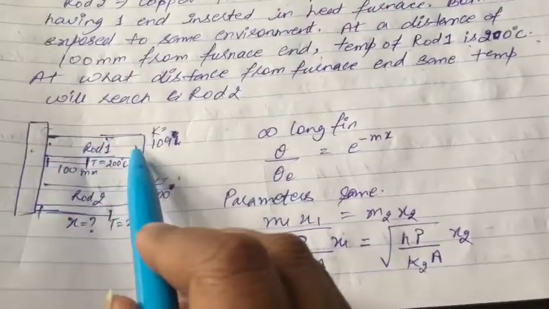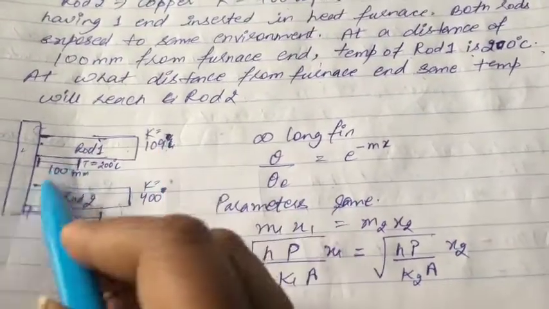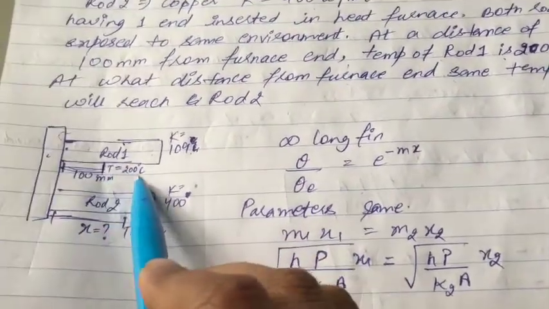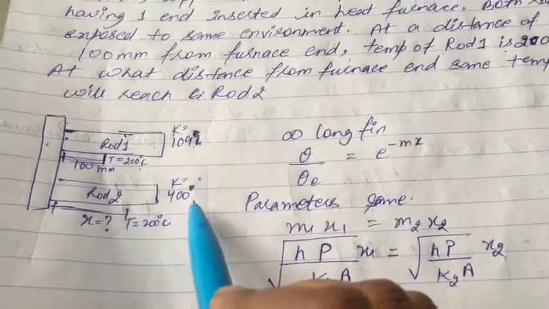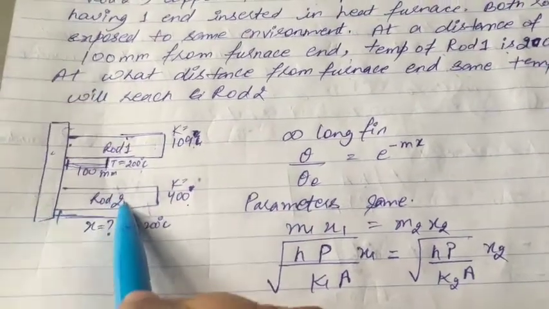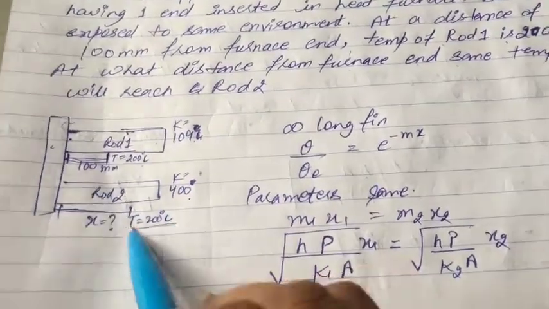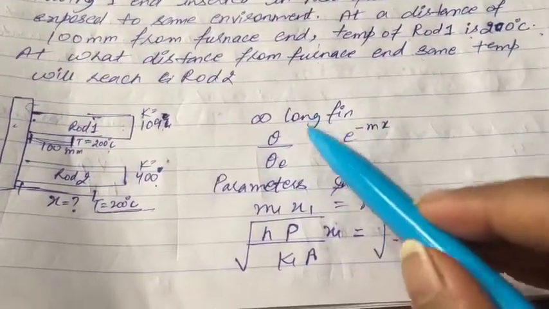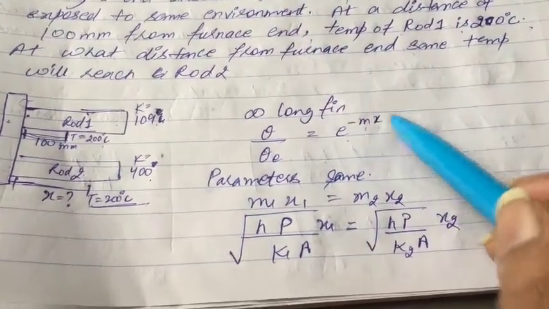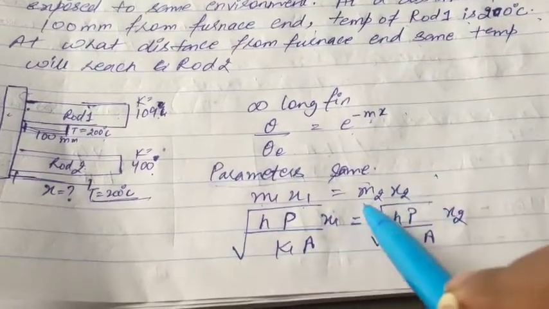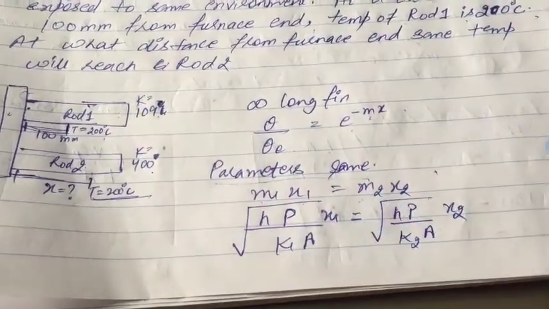So this is our furnace end, and rod 1 having k 109 at a distance of 100 mm has a temperature of 200 degrees Celsius. For rod 2, which has k equal to 400, we have to find at what distance x from the furnace the temperature would be 200 degrees Celsius. For an infinitely long fin, theta by theta b is equal to e to the power minus mx, and given that the parameters are the same, m1 x1 for rod 1 would be equal to m2 x2 for rod 2.